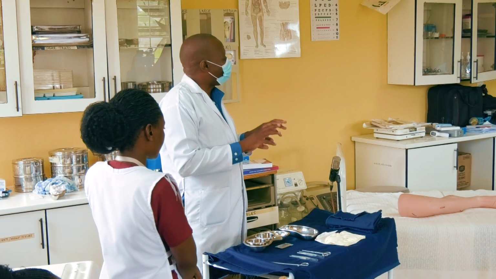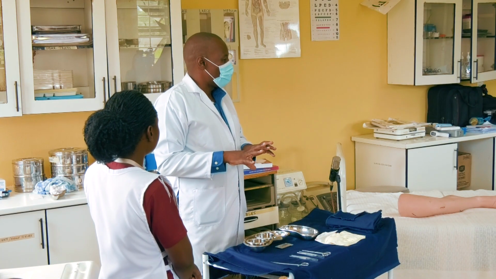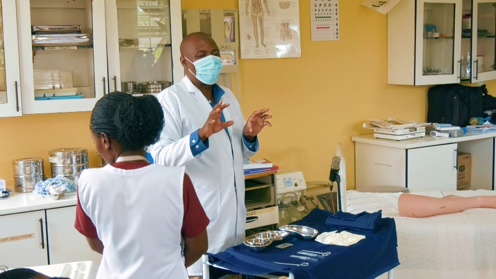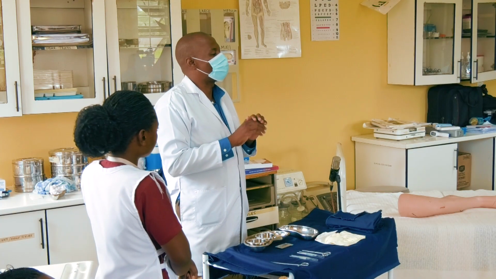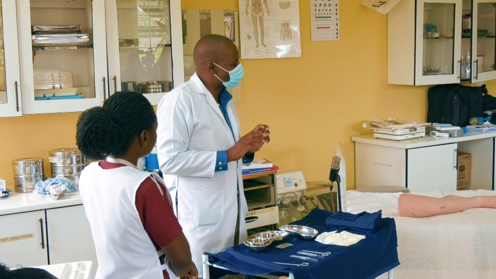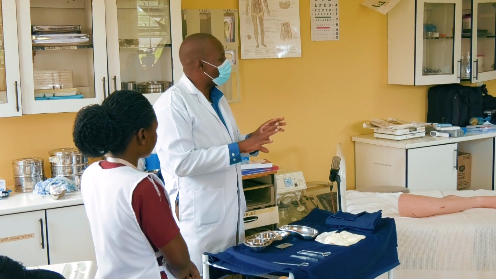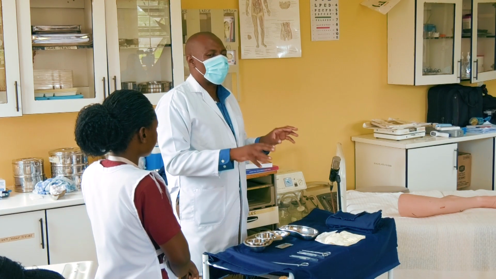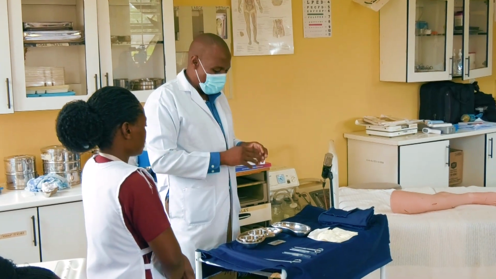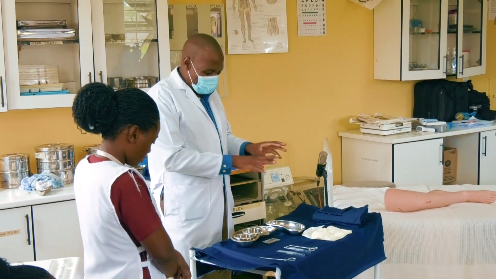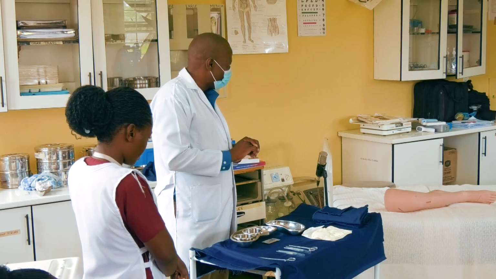You don't touch anyhow. But you find students in here, regardless of how much adrenaline has been produced, please do not touch this area unless you are gloved. Right? There are people that would come here, you are watching them performing, they will be touching these things freely.